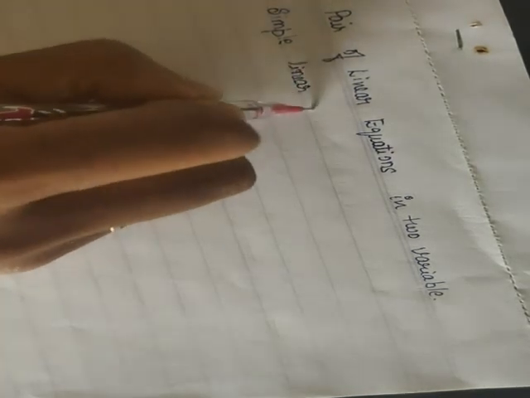Hello students, this video is on linear equation. The concept is very easy. Pair of linear equation in two variable. So we shall move first to simple linear equation. Simple linear equation, what is meant by this?